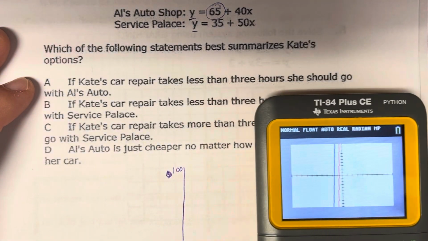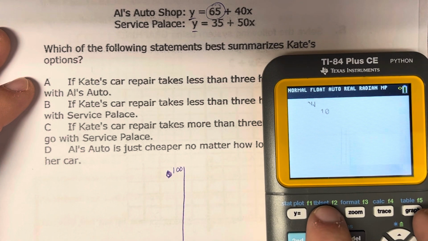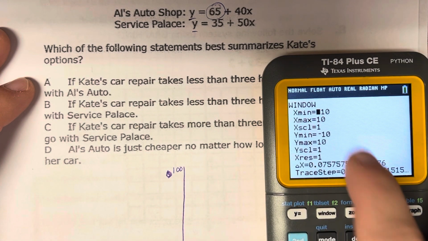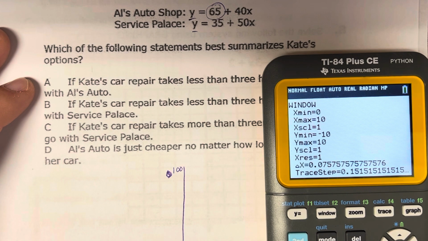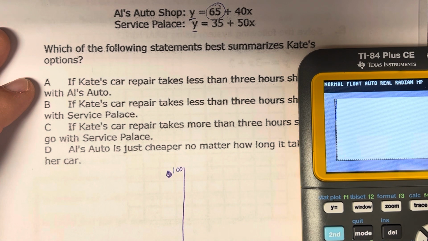And so to do that in your calculator, we're going to go into this window button. And we're going to change our X minimum, that's the lowest X value, that's going to be 0. And our X max, we played with it, I'm going to just put 50. I may need to change that. My Y minimum, I'm going to make 0. My Y maximum, I'm going to make 100. And now we'll graph it and see if we see a good picture. That's not a very good picture at all.